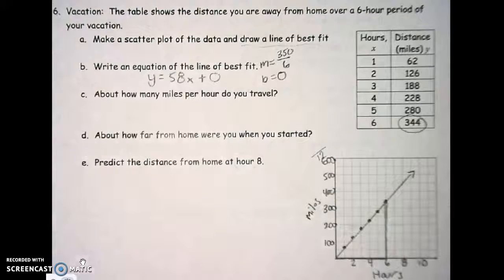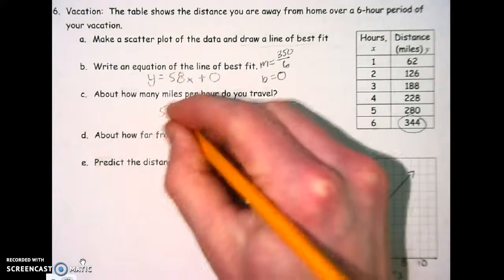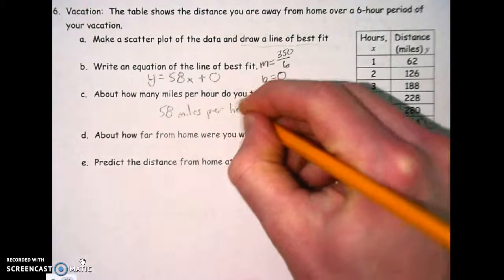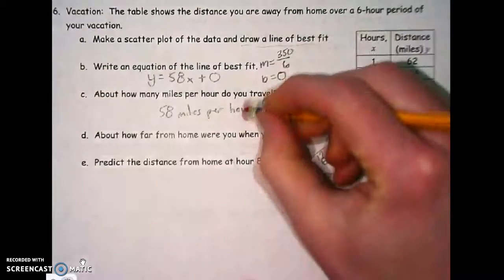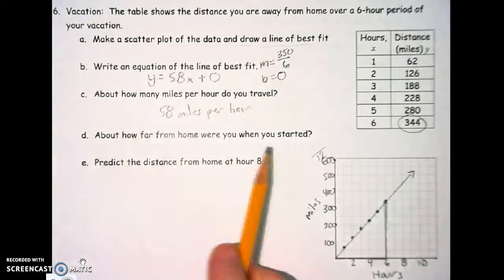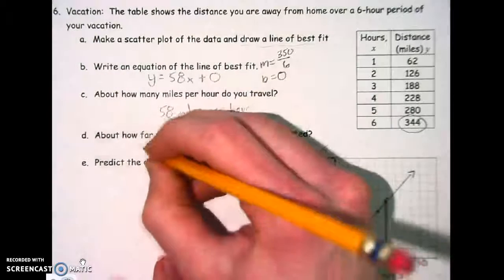About how many miles per hour do you travel? So that's our slope right here, 58. Sorry, not hours, just hour. About how far from home were you when you started? So if I look here, I don't really know for sure that this is actually 0. I could be just a couple miles away from home, and I could be filling up my gas right here. That's maybe when I started my trip. I don't know for sure for vacation. But for us, I'm just going to say we were at home.